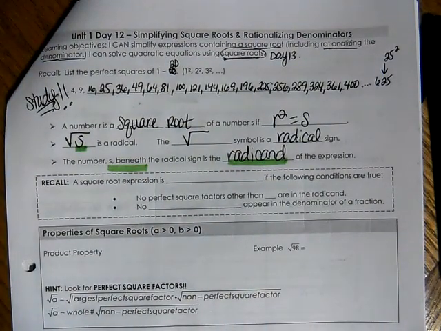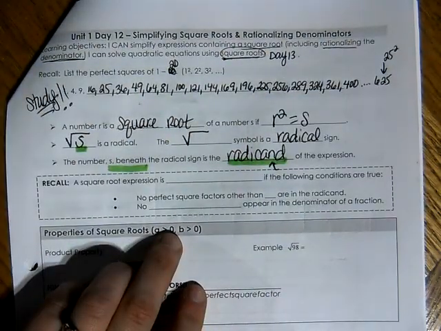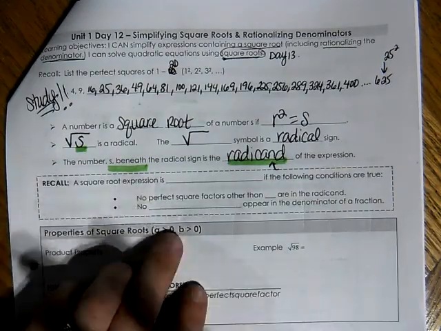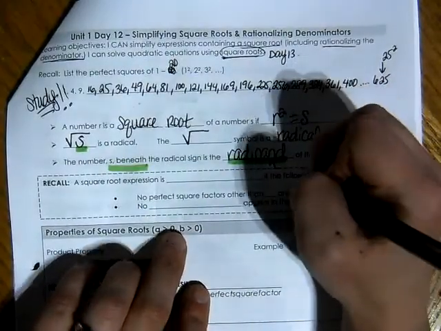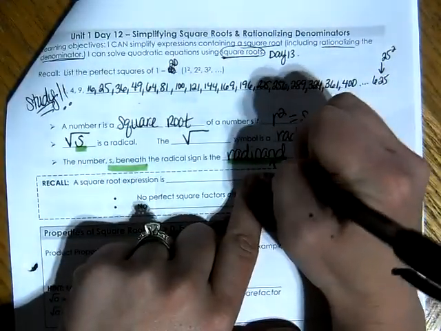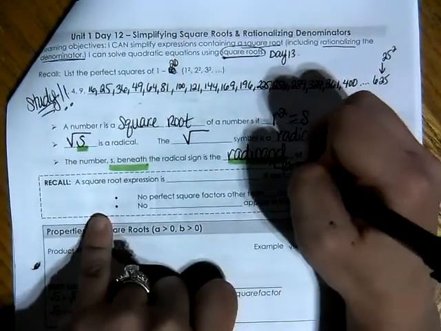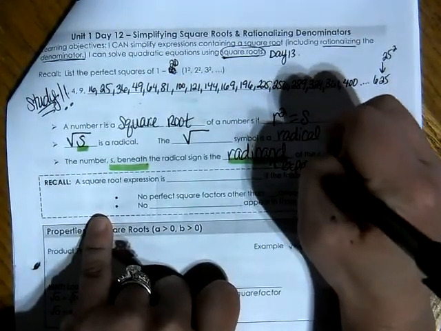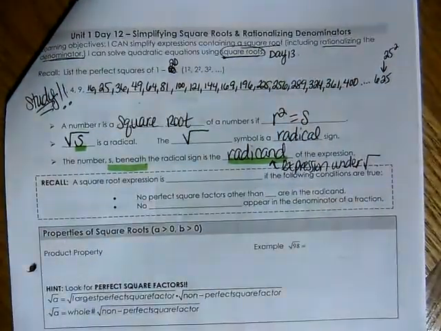It's called a square root symbol, but it can also be referred to as other types of symbols, like a cube root or fourth root or fifth root once we get into later topics. But for right now, we're just going to be working with square roots. This radicand is not just a number or a letter underneath the square root, it's the expression that is under the square root symbol.